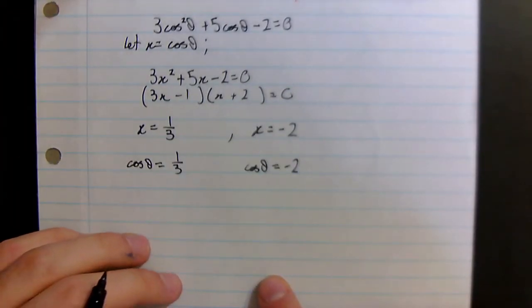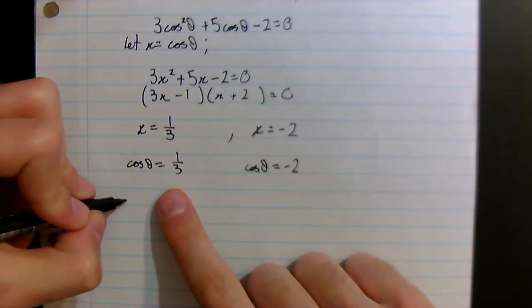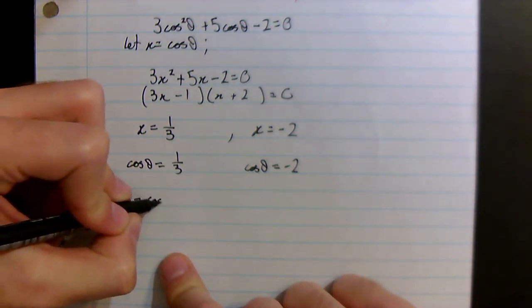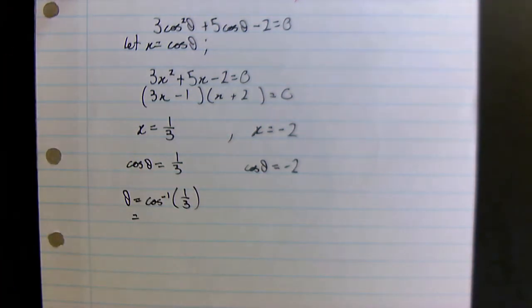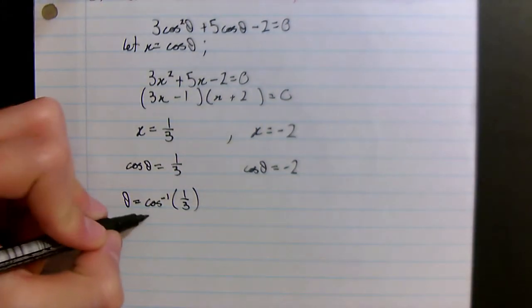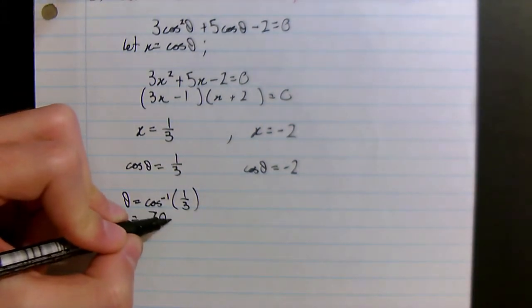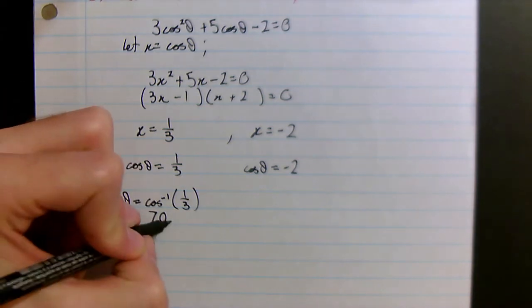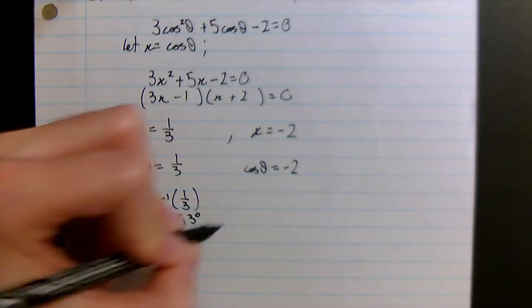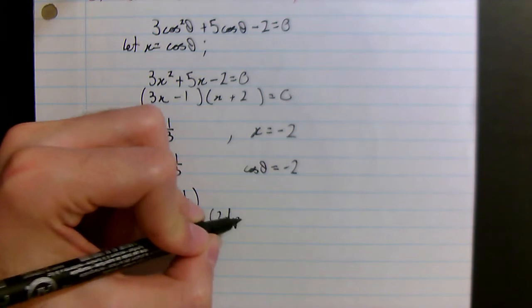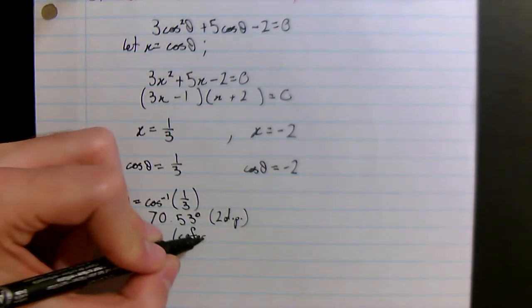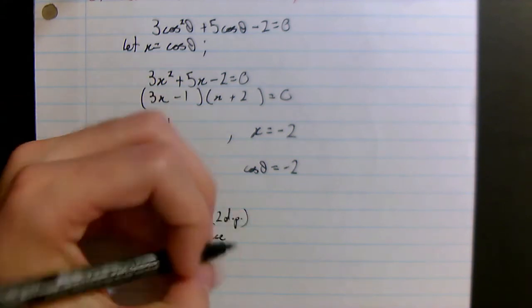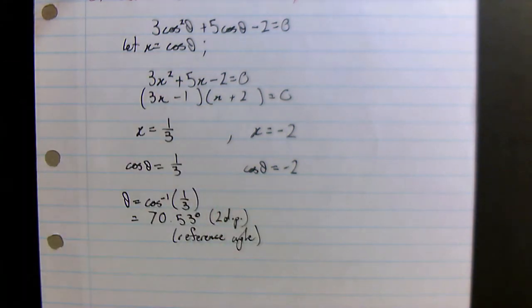Alright? So let's start with this one. Cos theta equals a third. So we start with our reference angle, which is going to be inverse cos of a third. Now this isn't an exact value. If we put it in our calculator, it's going to give us 70.53 degrees, to 2 decimal places. And that's going to be our reference angle.